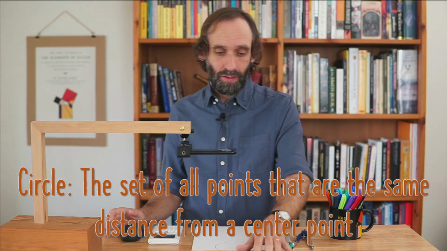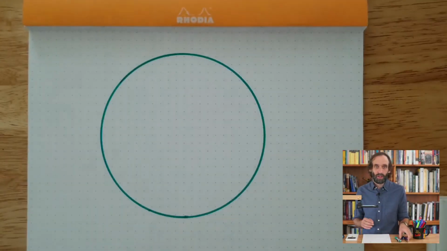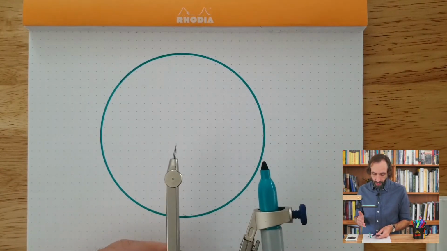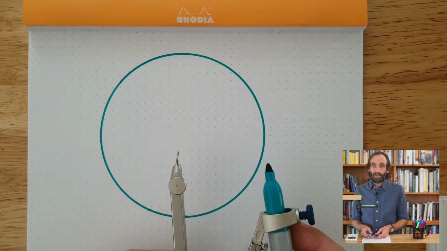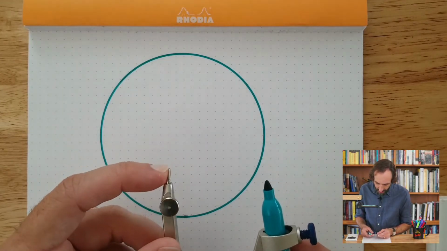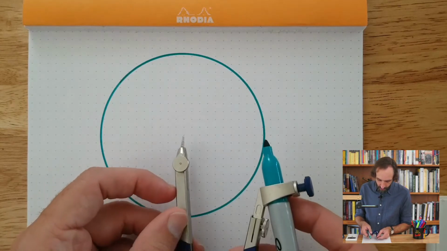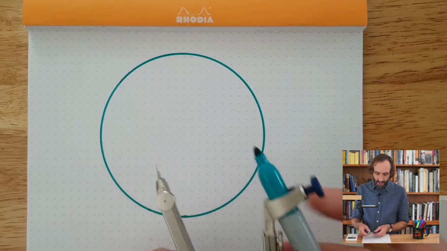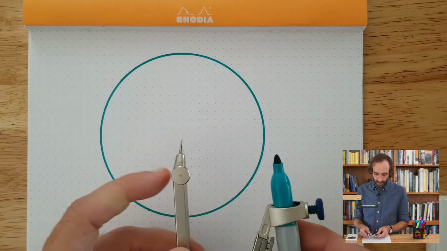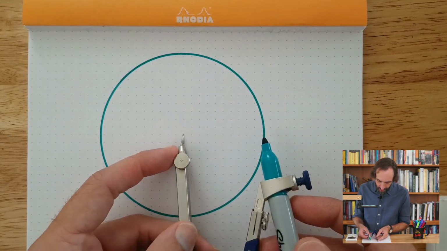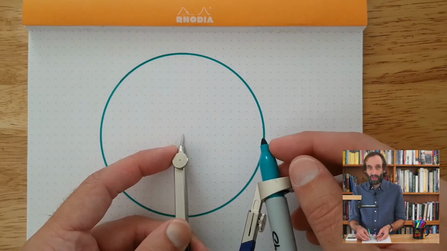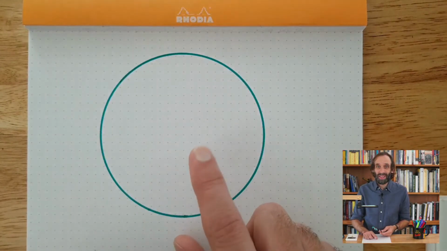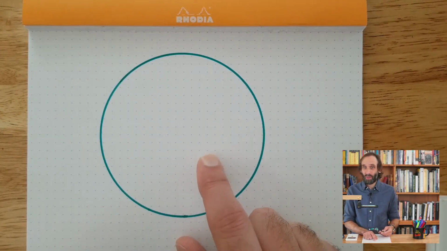Okay, and let's look back at the little picture with the compass here, and we can see that one way to construct or draw a circle is with a compass. The reason is that the compass has this point right here, which stays at the center of the circle, and it keeps the same distance as you draw the circle. So while the point of the compass stays at the center, the marker or pencil or whatever you have at the other end draws out all the points that are the same distance from the center point.